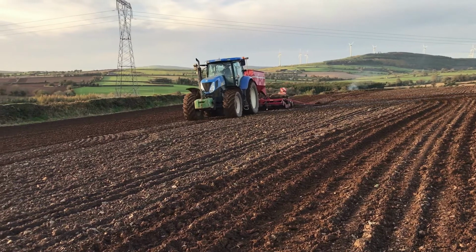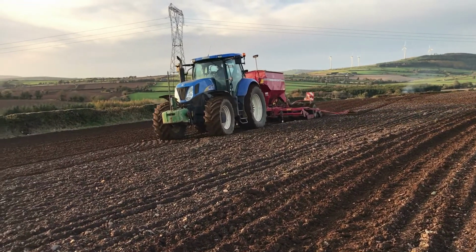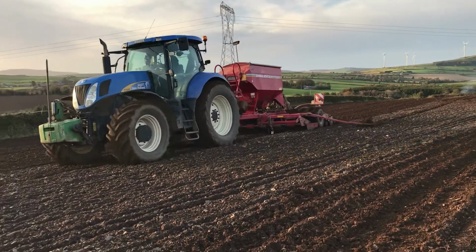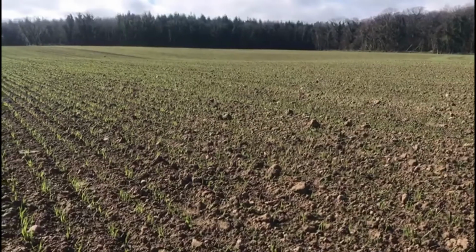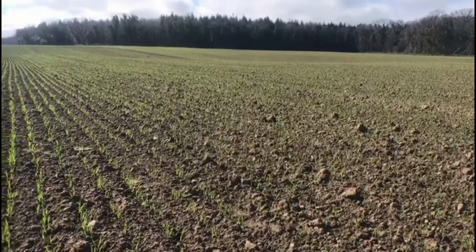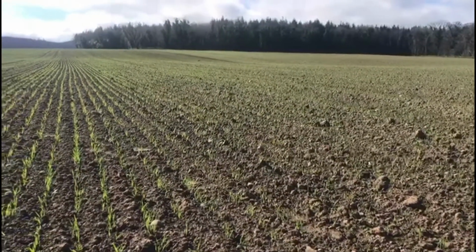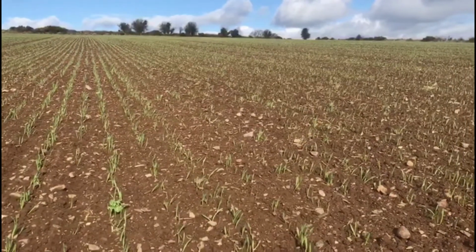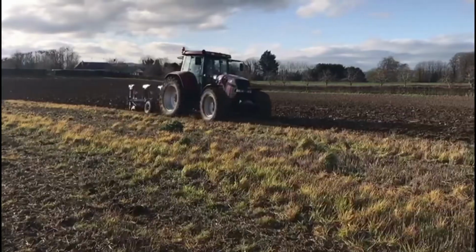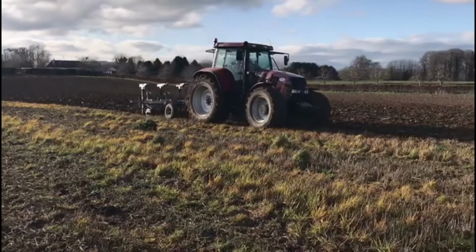Drilling dates this year are variable across the region, with some crops drilled in early March, like these on our Stradbally and Ross monitor farms. More spring malt and barley crops were drilled approximately a week to 10 days ago, and are now just starting to emerge, like this crop in Kilkenny, with the remainder of the spring malt and barley area most likely to be drilled in early April.